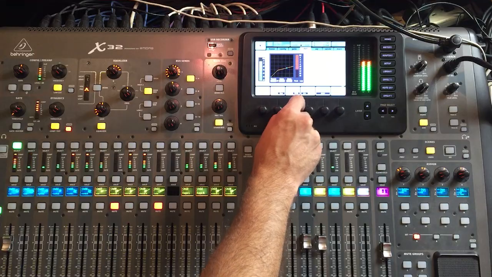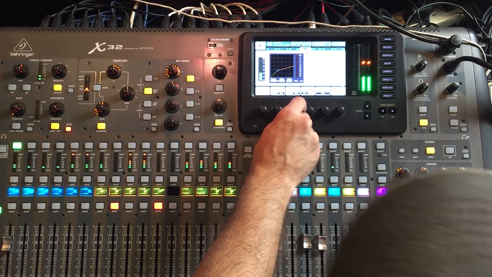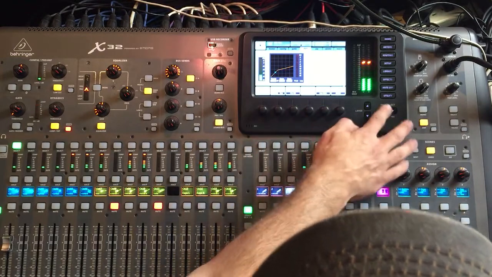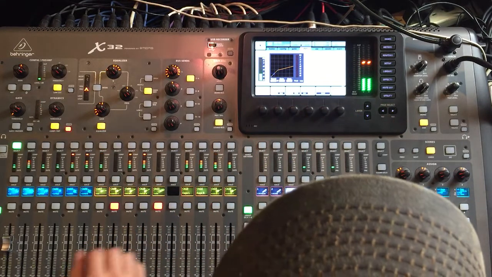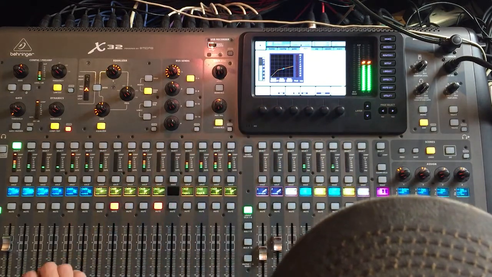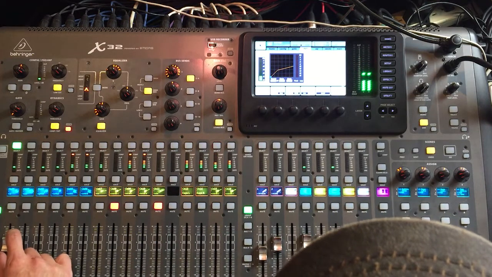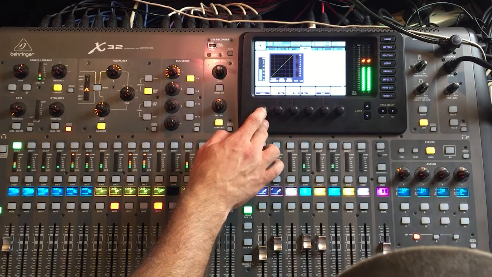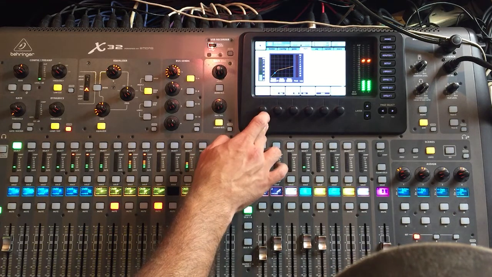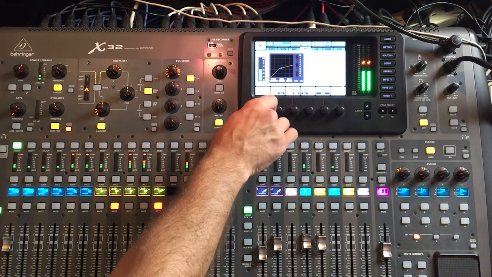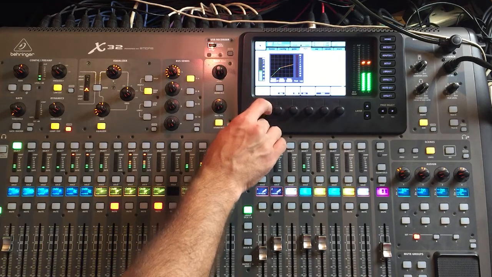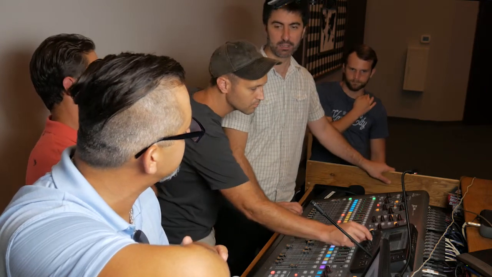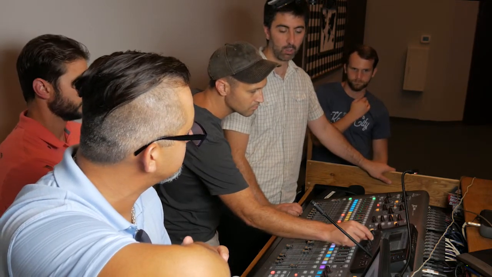As we slow down this attack time, we're getting punch again. If we turn it off, we can choose whether or not we want to compress it to get more punch out of it or not.